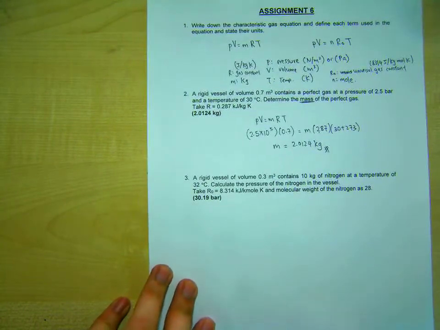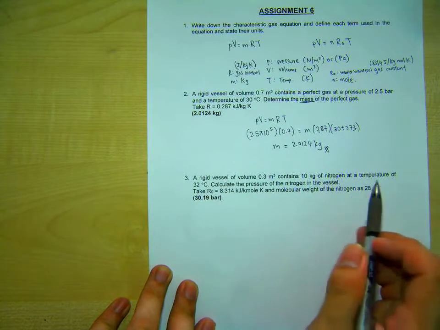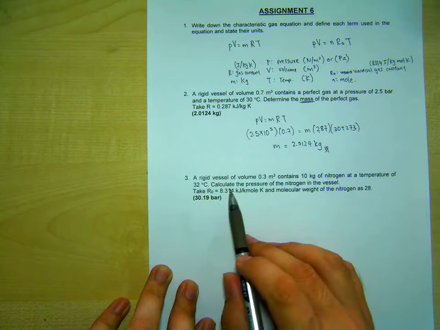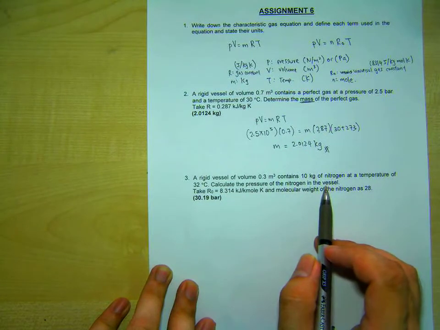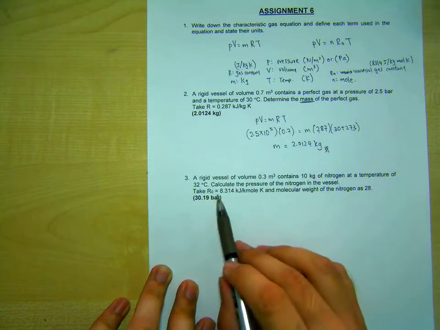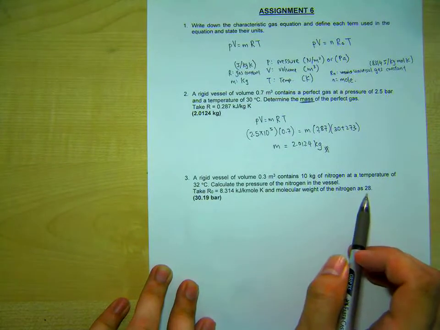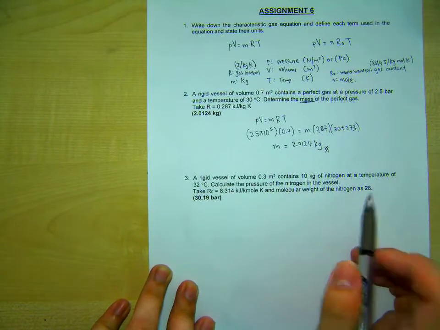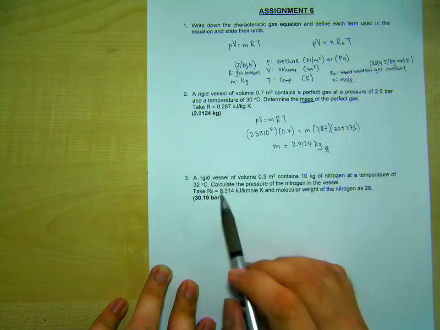Question 3. A rigid vessel of 0.3 meter cube containing 10 kg of nitrogen at a temperature of 32 degrees Celsius. Calculate the pressure of the nitrogen in the vessel. We are given R₀ and the molecular weight of nitrogen is 28. Again we have to use PV equals mRT, but R is not given, instead R₀ is given.